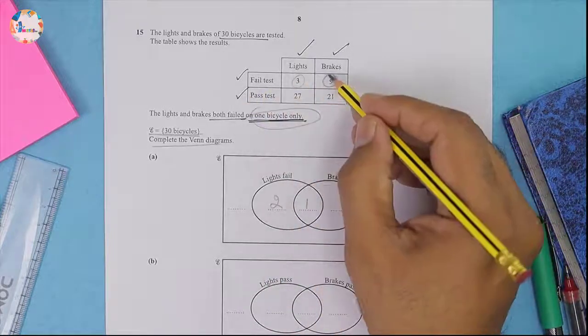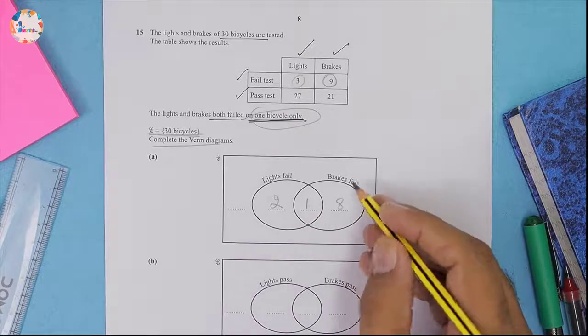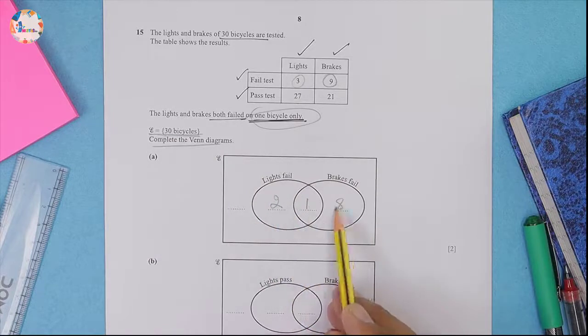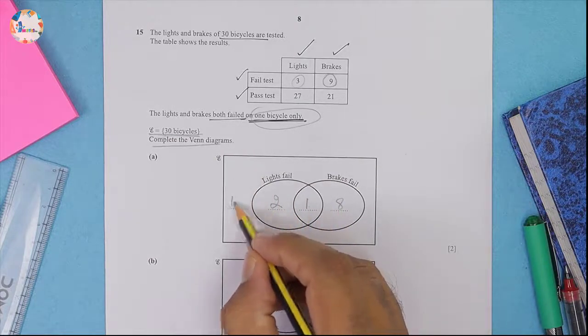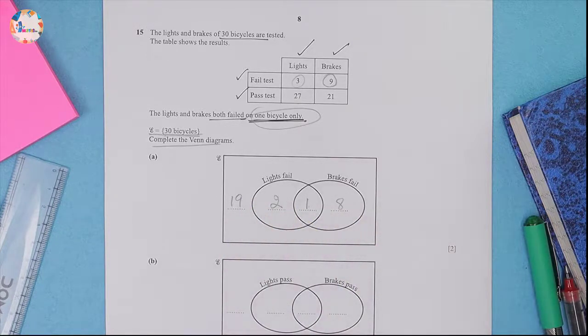And brakes failed are 9. And out of 9, 1 is over here. So 8 will be here. And the total is 30. This means 10 plus 1, 11 are inside. So 19 will be outside over here. Hopefully you got this. Now B part.